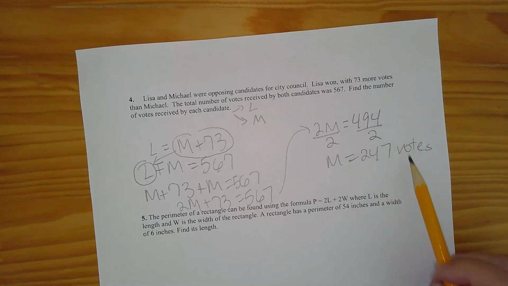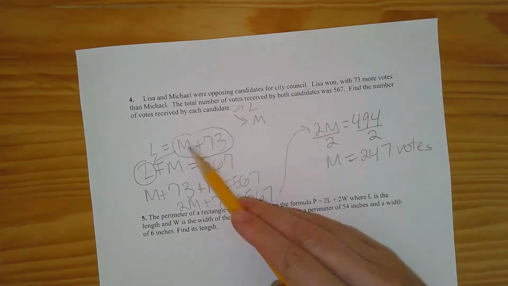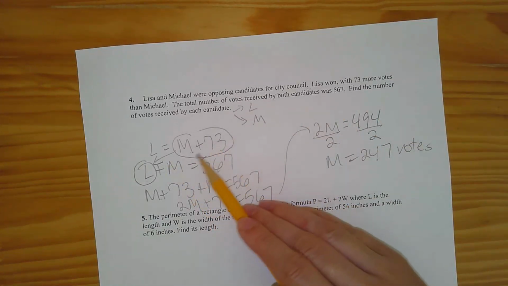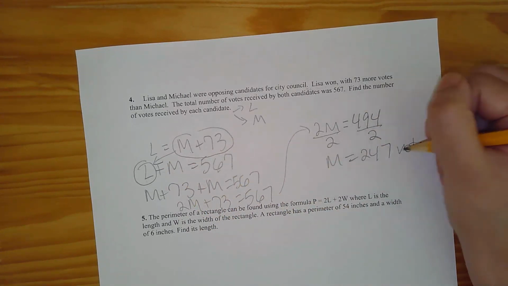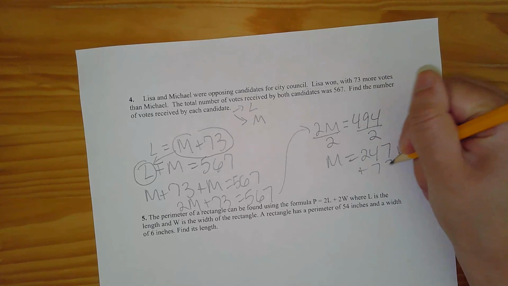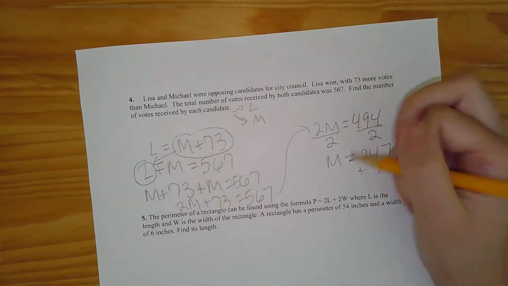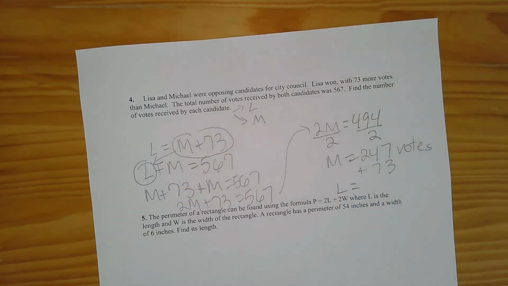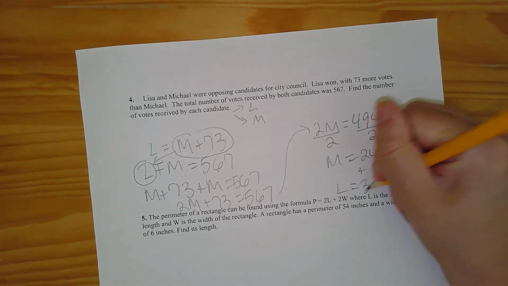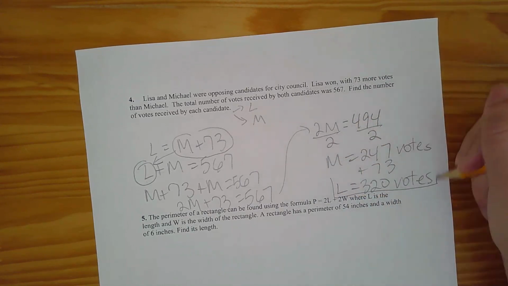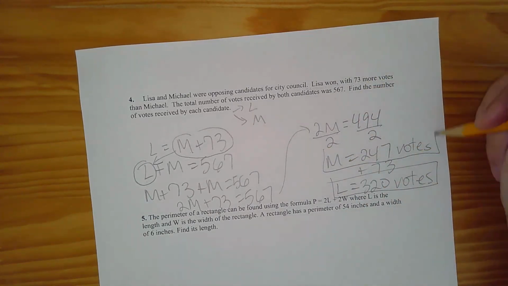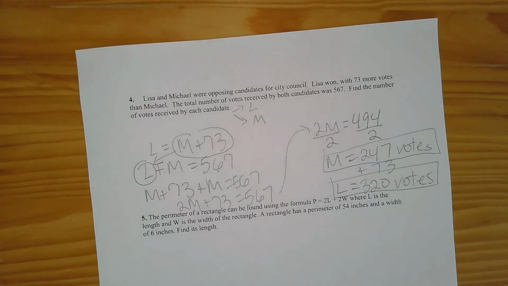And then I also need to know how many Lisa got. So Lisa got 73 more than Michael. So I'm going to take Michael's vote count, which was 247, and add 73 to it to get Lisa. And if I add 73, I'm going to get 320. So Lisa got 320 votes. Michael got 247 votes. And that's the end of that one.